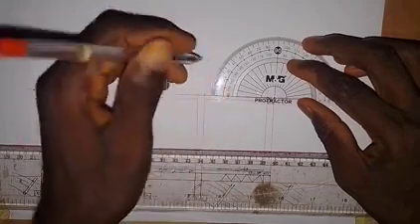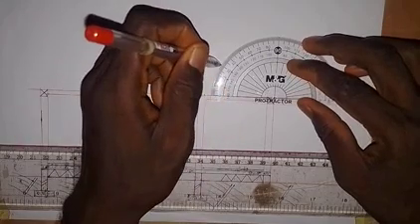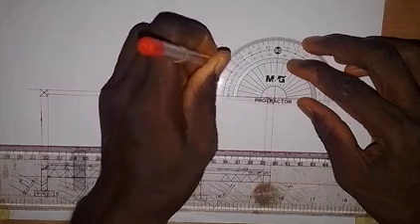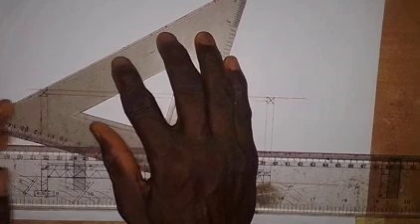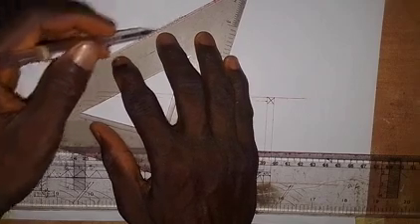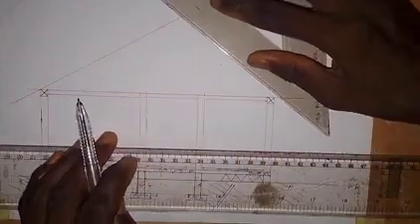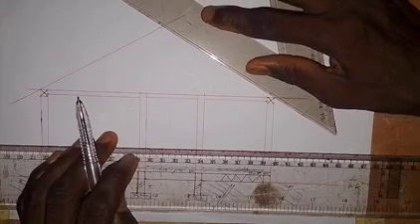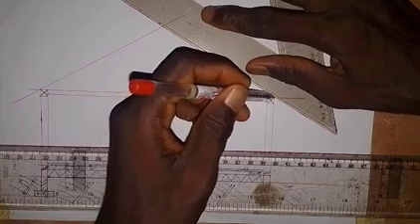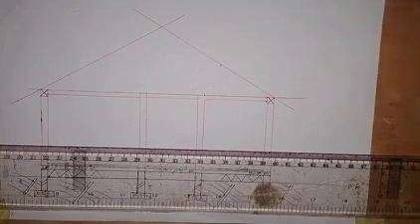Now we are going to draw a line from this point through that point that we have on the surface of the paper. So we draw a line like this, and we also come here and draw a line through this point, so it goes like this.